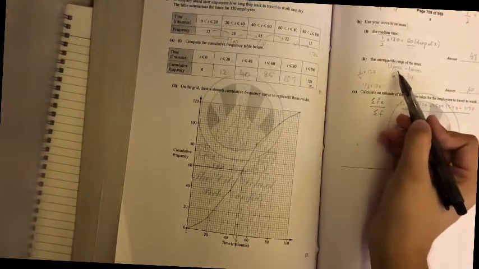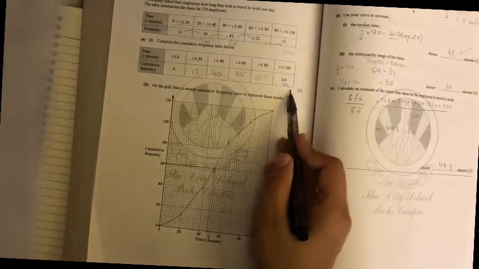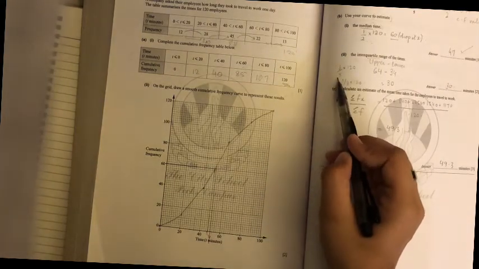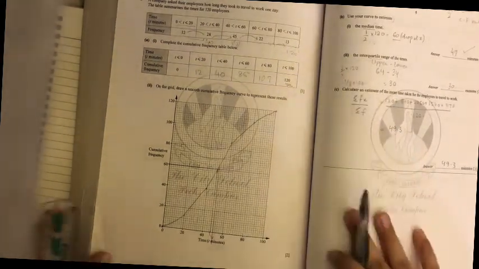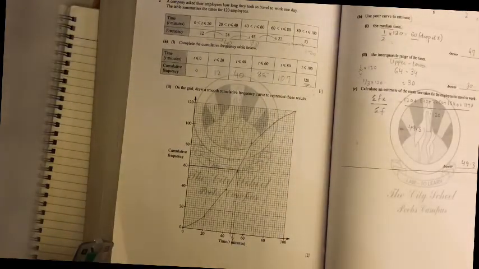So for the upper quartile, we have to find 3/4 of the last frequency we have. So 3/4 of 120 is 90.